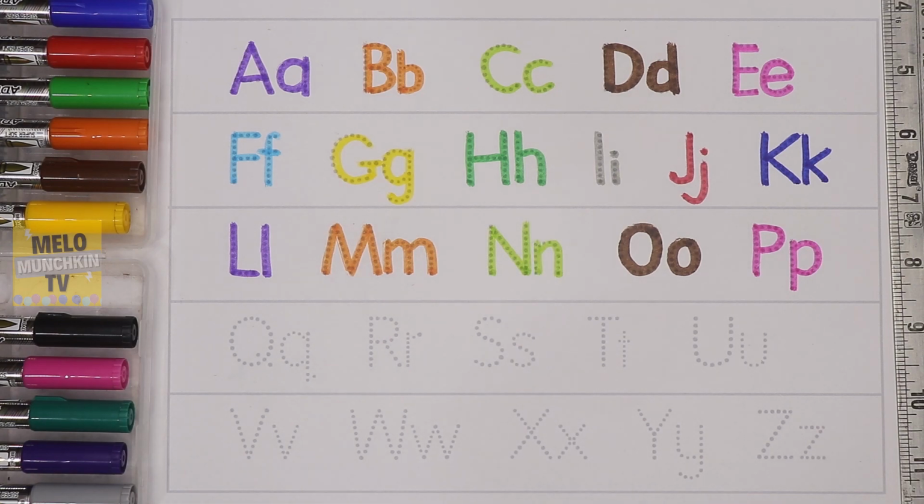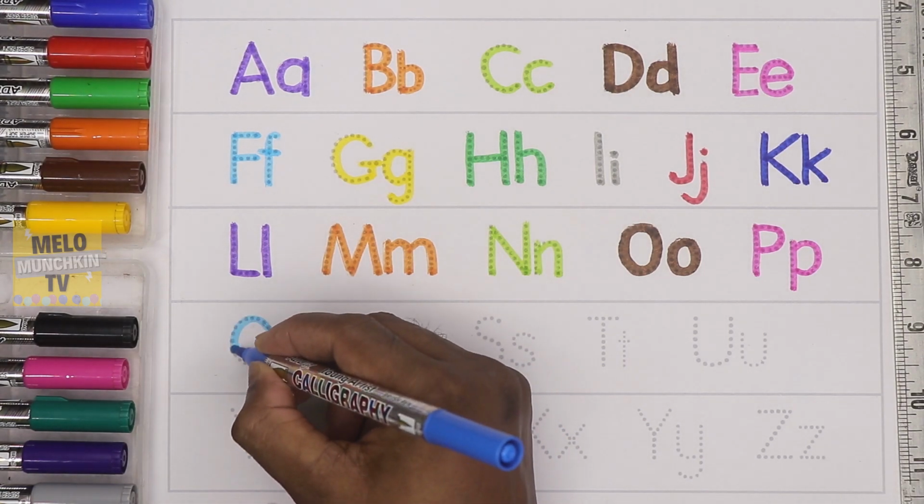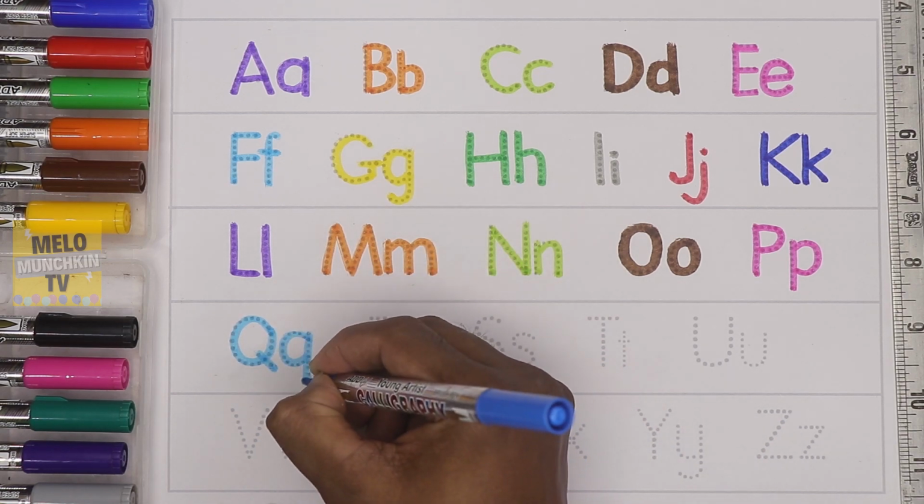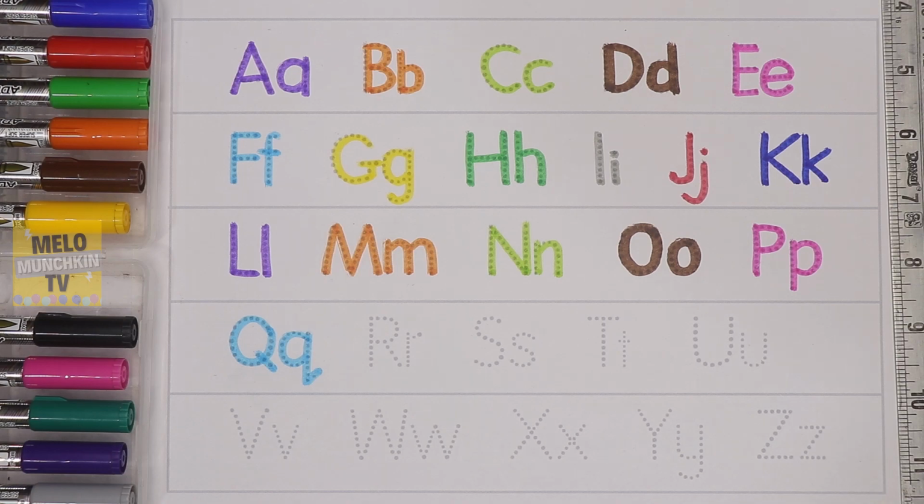Blue color. Q. Capital letter Q. Small letter Q. Q for queen. Q for queen.